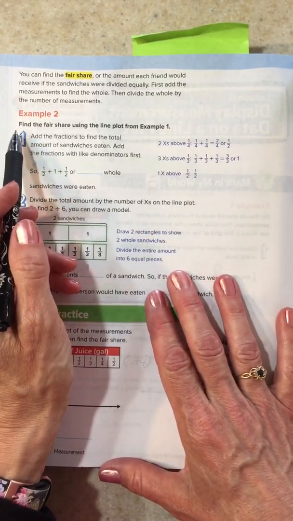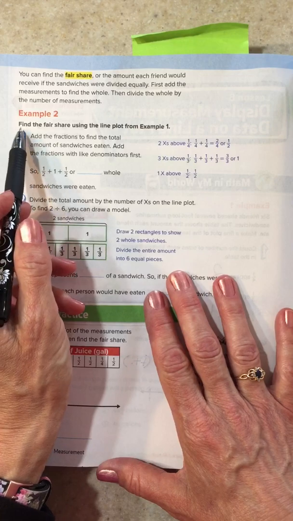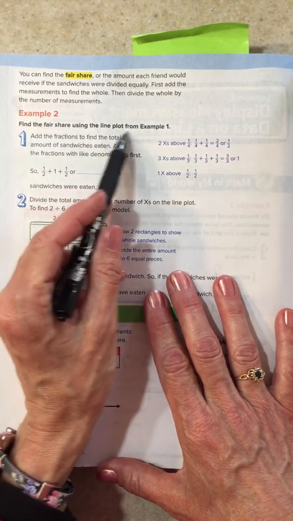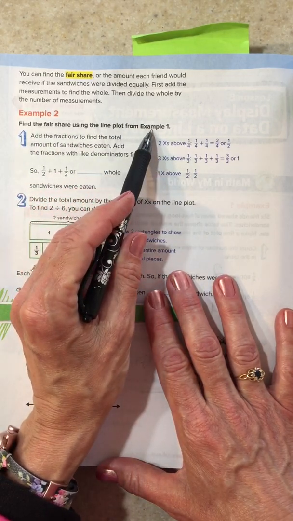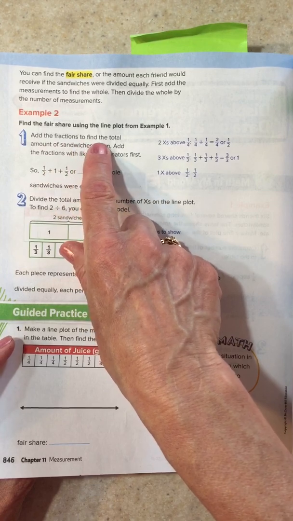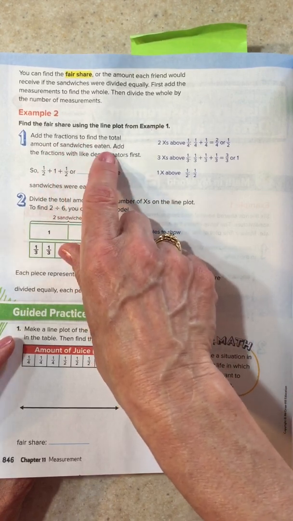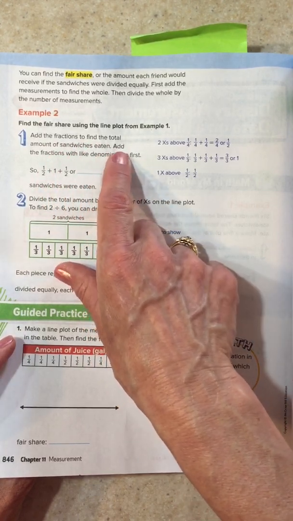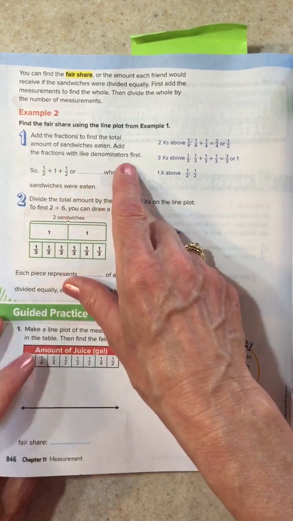So, let's try that. Find the fair share using the line plot from example 1. So we already did number 1. And it says, add the fractions to find the total amount of sandwiches that were eaten when you put it all together. Add the fractions with the like denominators first.